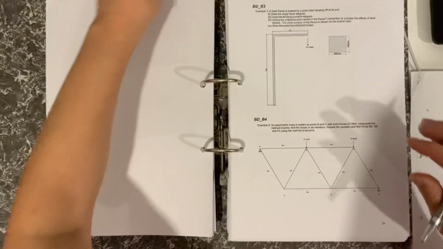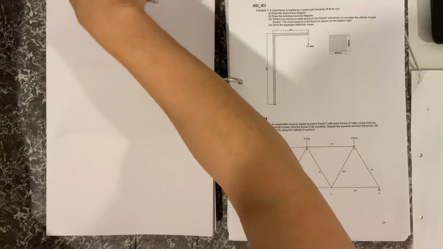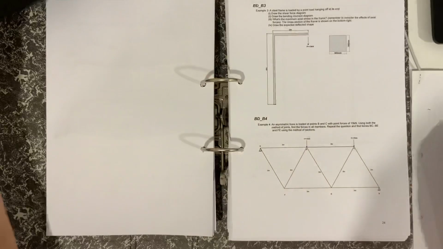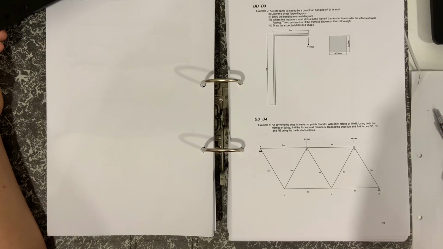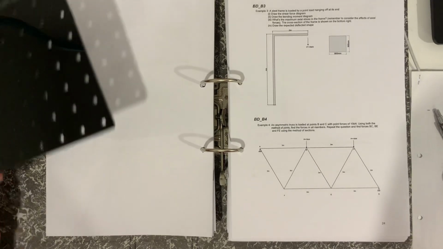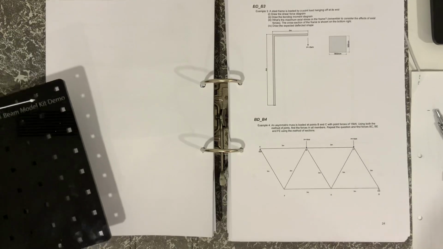So we've got a steel frame loaded by a point load hanging off its end. Draw the shear force diagram, draw the bending moment diagram, and what's the maximum axial stress? And remember to include the effects of the axial force.